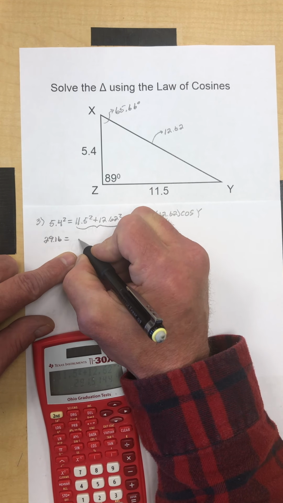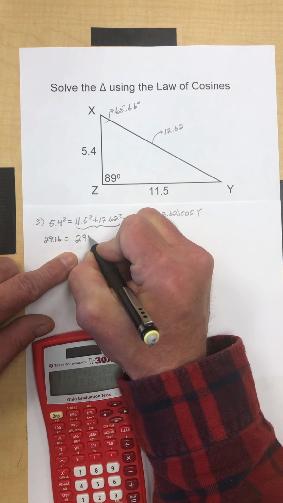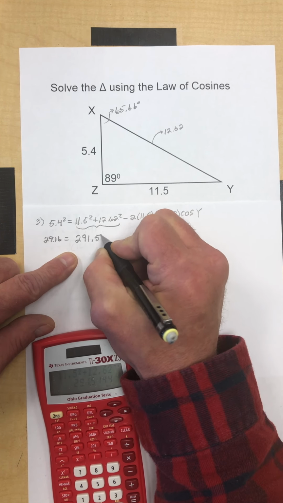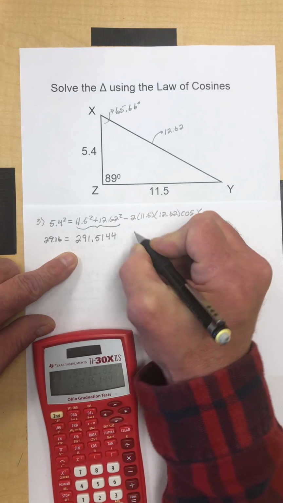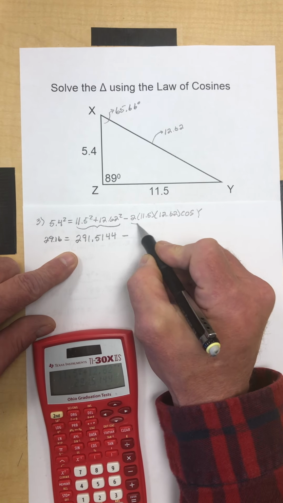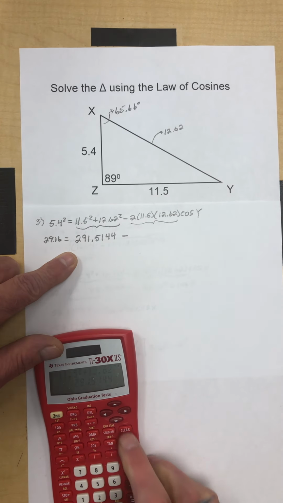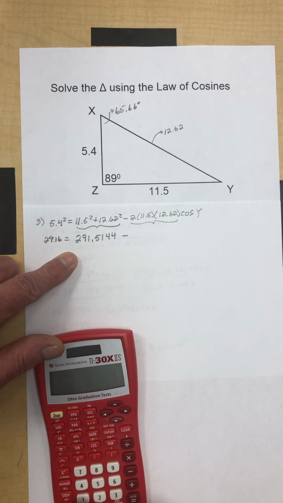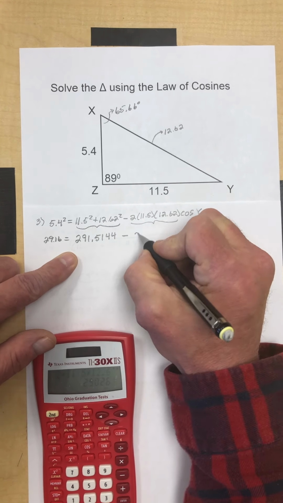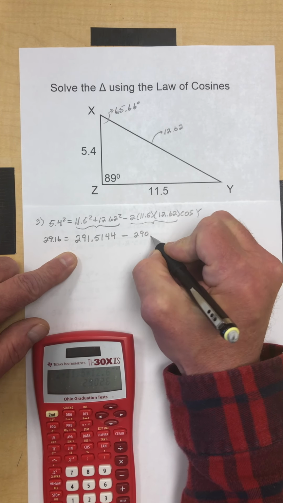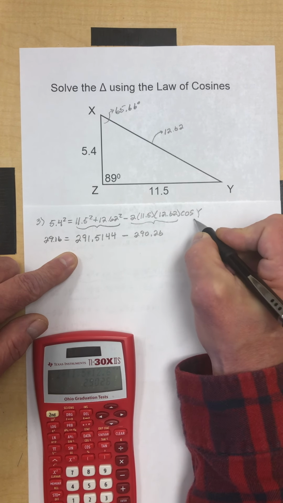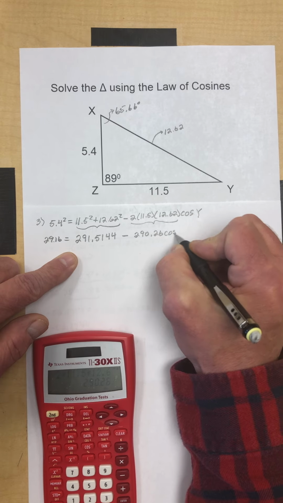So this one I get 291.5144. Okay, now 2 times 11.5 times 12.62. Okay, and I'm getting 290.26 times the cosine of angle y.